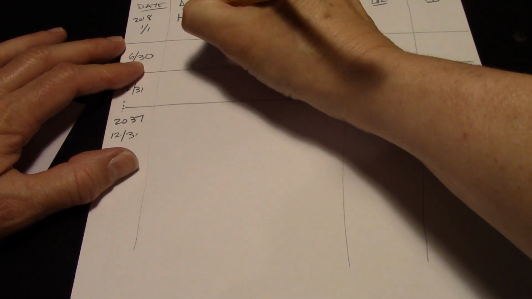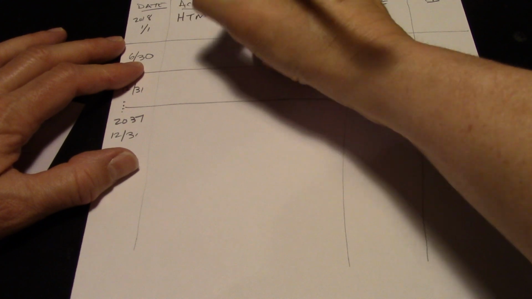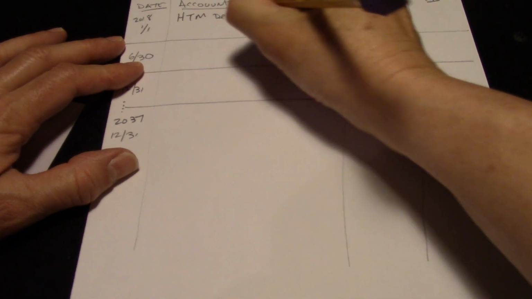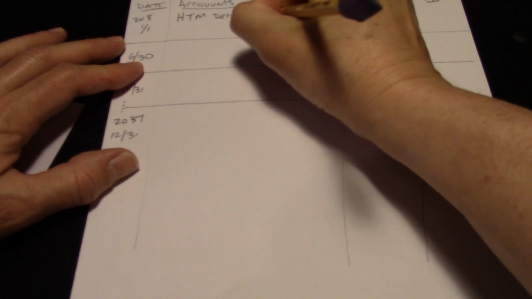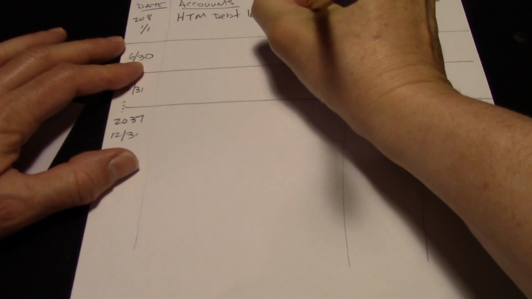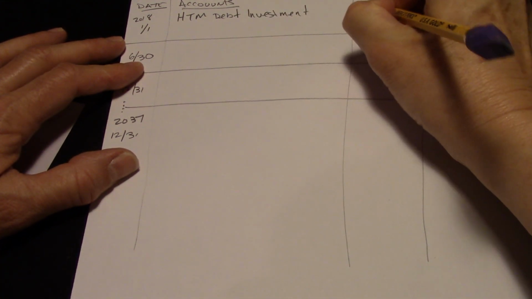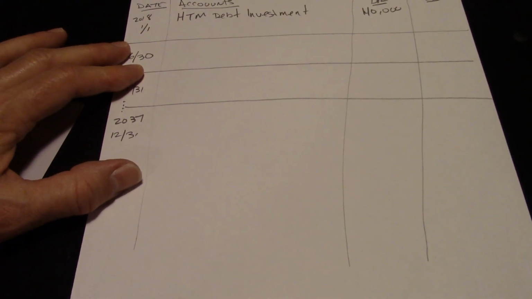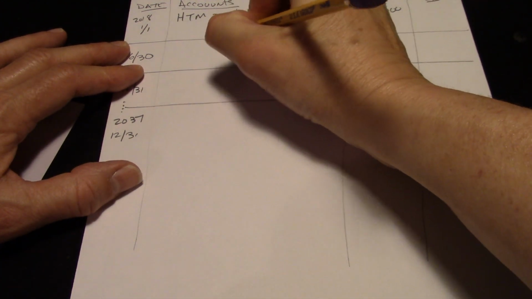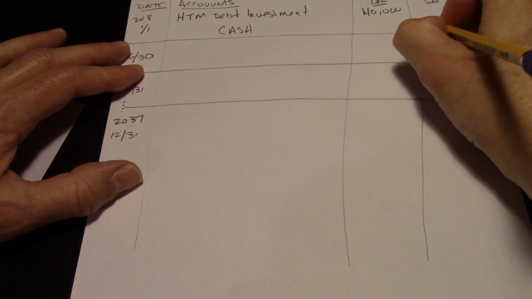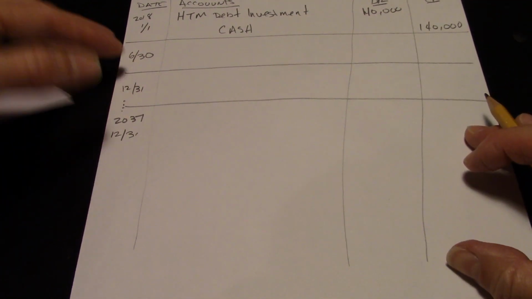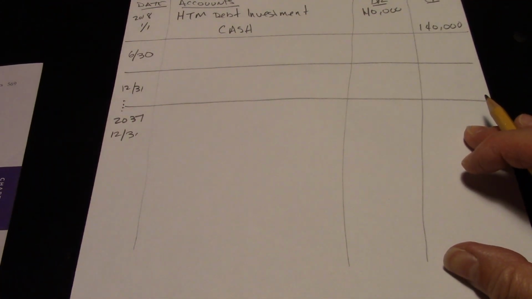I'm going to abbreviate HTM, which stands for held to maturity, debt investment. And of course that was $140,000. Now we have this asset. It's a long-term asset, and we've got it on our books. And of course to buy it we had to pay cash, so we decrease the asset cash by that same $140,000. Now that asset is on the books.